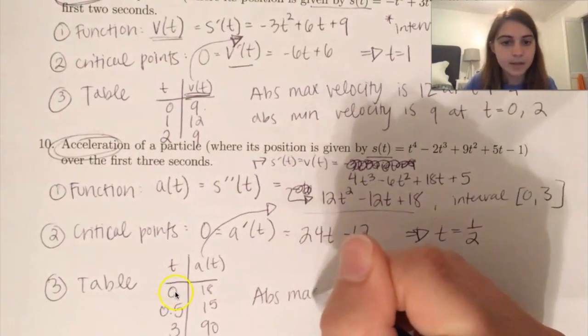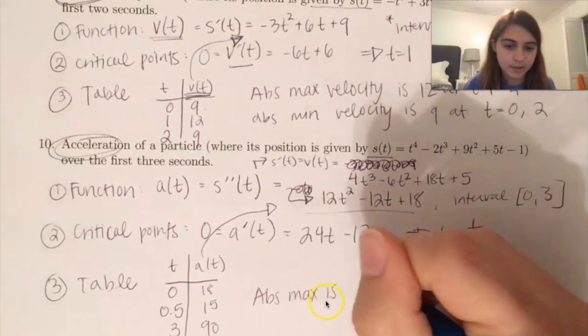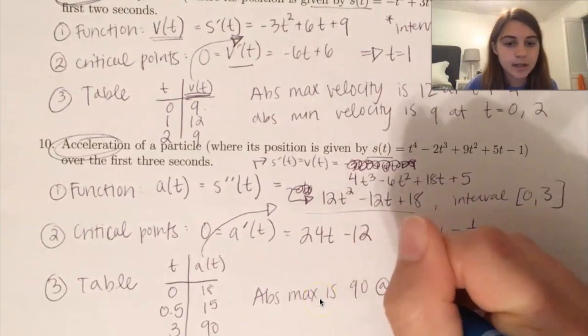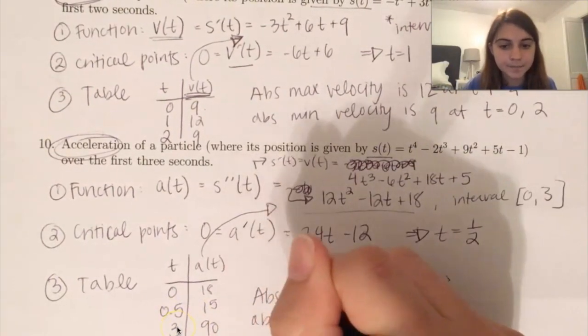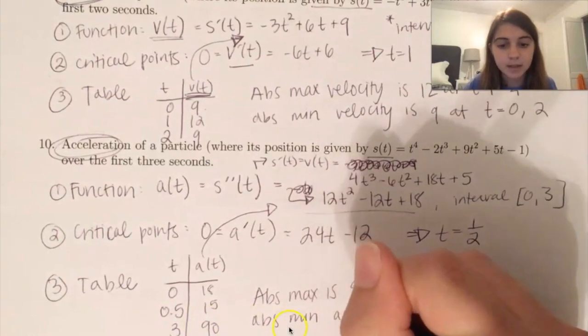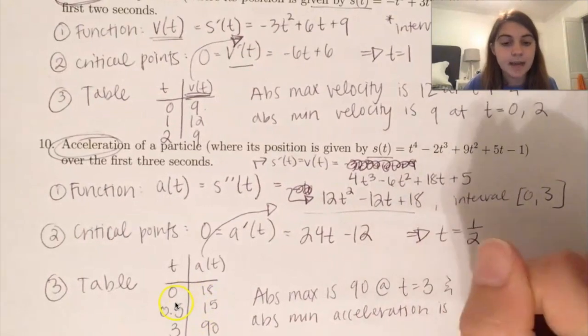Let me pause this and go through these. 0 minus 0 plus 18 gives 18. 12 times 0.5 squared minus 12 times 0.5 plus 18 is 15. And then 12 times 3 squared minus 12 times 3 plus 18 is 90. So our absolute maximum acceleration, you can stick the word acceleration in there, I didn't write it, is 90, and that occurs at t equals 3. And the absolute minimum acceleration is 15, and that occurs at t equals 1/2.